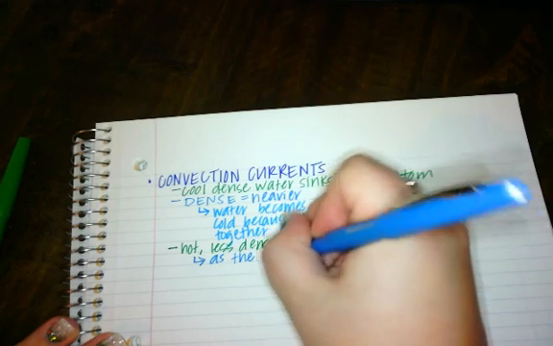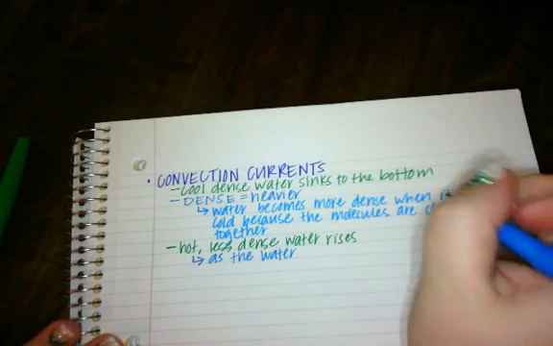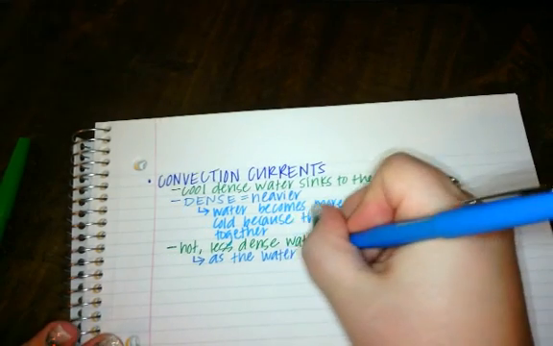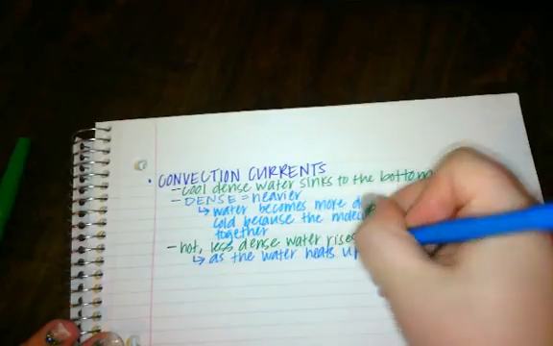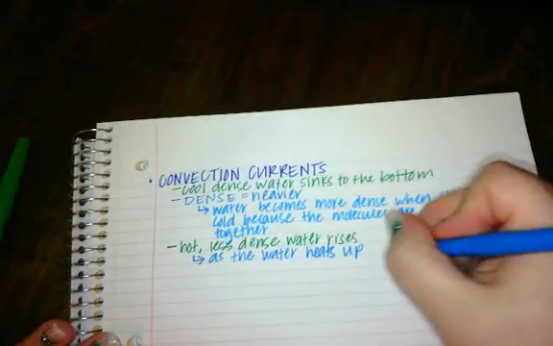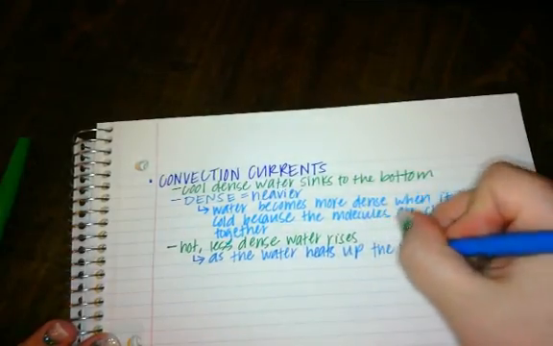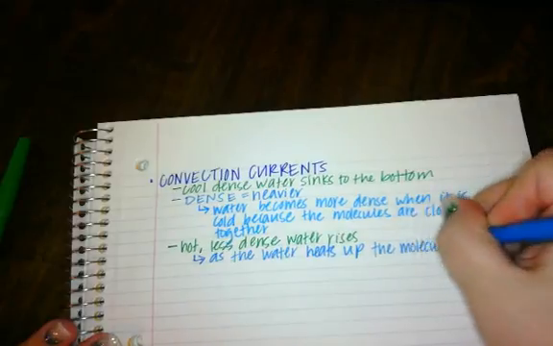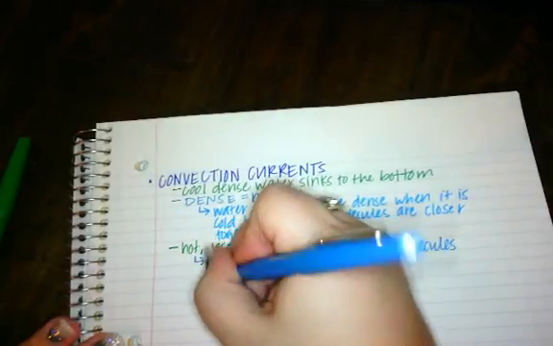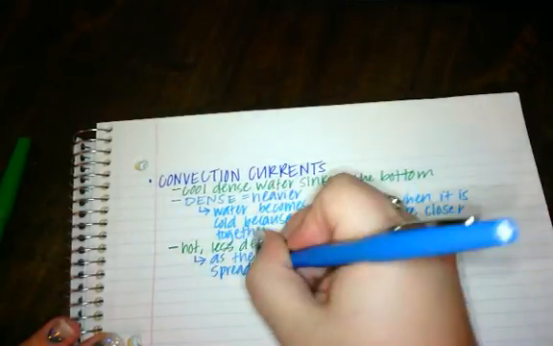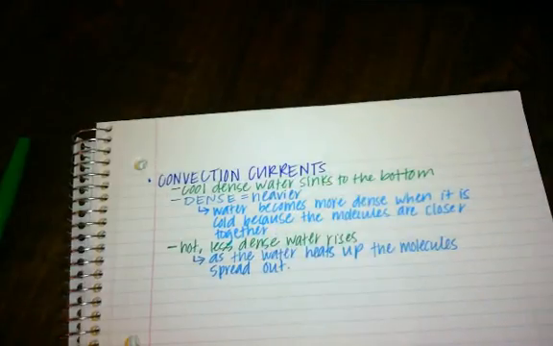Okay, so we're putting as the water heats up, the molecules spread out.